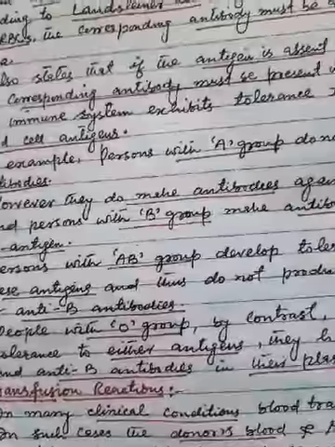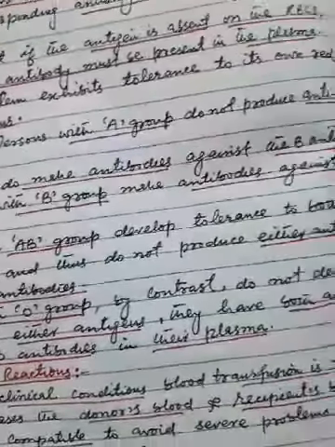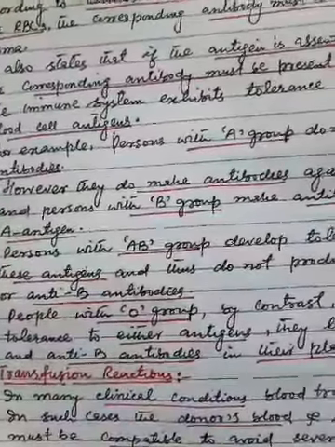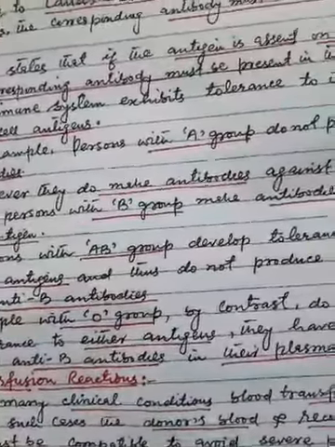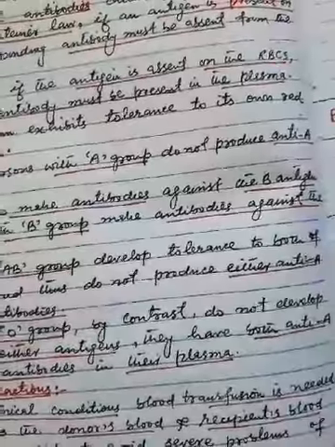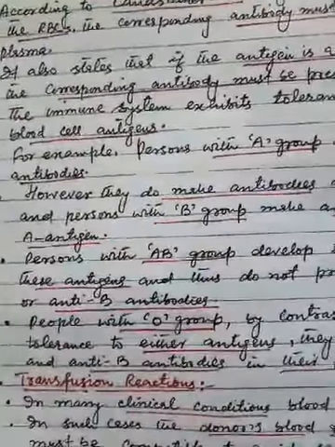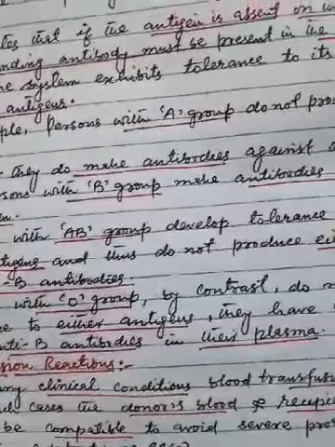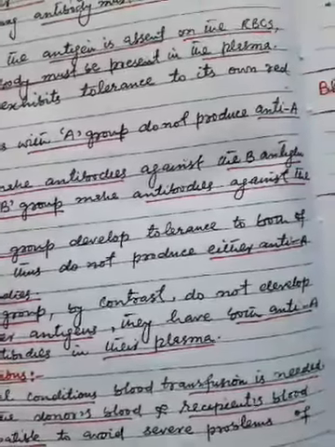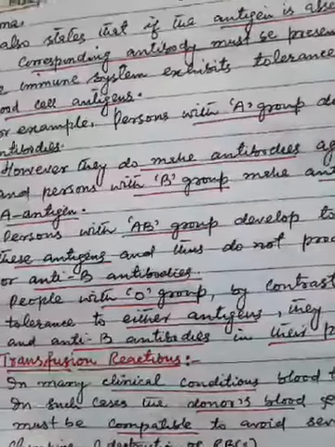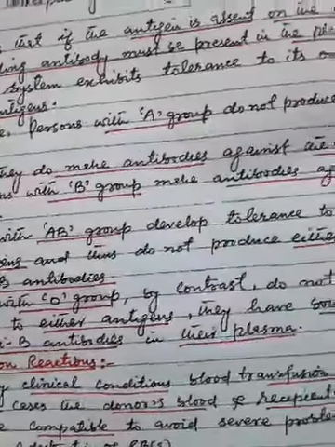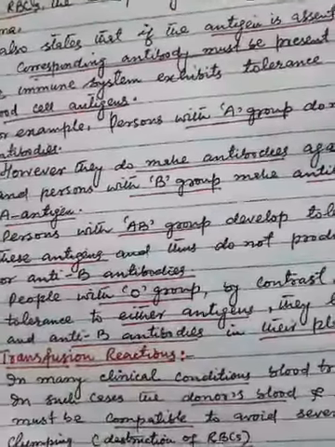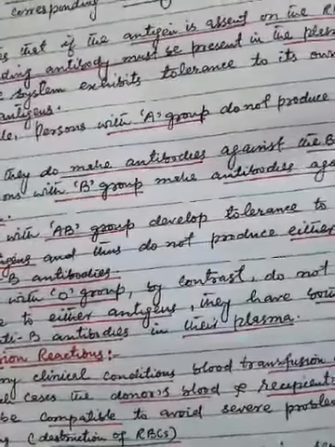Persons with AB group develop tolerance to both of these antigens and thus do not produce either anti-A or anti-B antibodies. People with O group, by contrast, do not develop tolerance to either antigen. They have both anti-A and anti-B antibodies in their plasma.